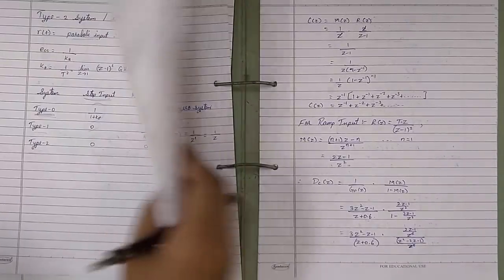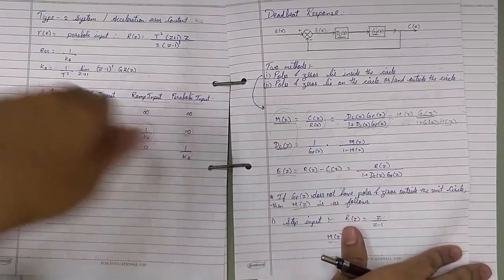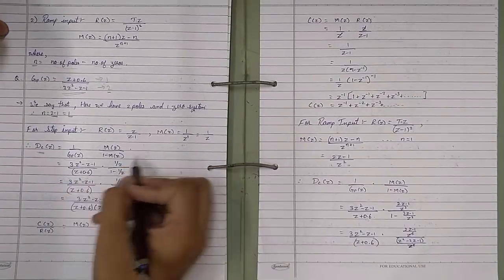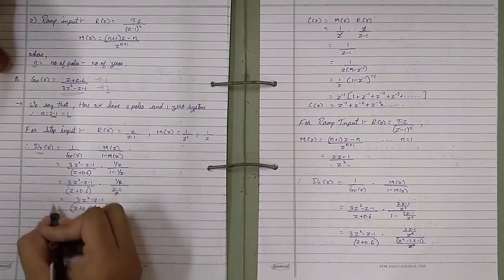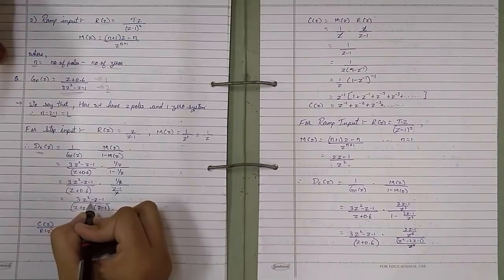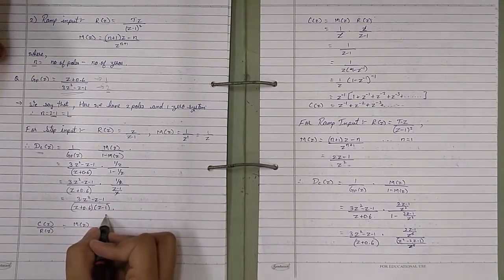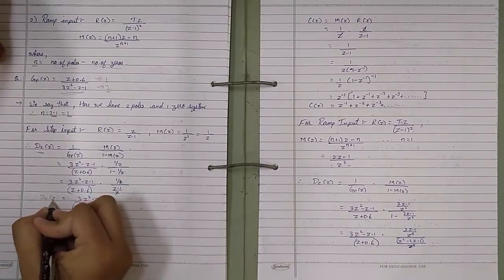The formula for Dc(z) is directly given: 1 upon Gp(z) into M(z) upon 1 minus M(z). So we'll write that. We know what is M(z), we know what is Gp(z). We'll substitute those values, we will solve it, and we get Dc(z), that is the deadbeat controller's transfer function, equal to (3z² − z − 1) upon (z + 0.6)(z − 1). Okay, this is your Dc(z).